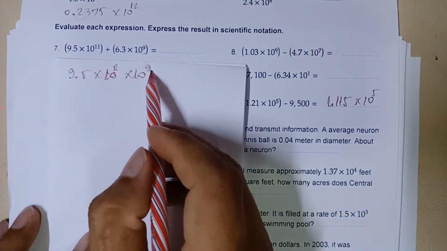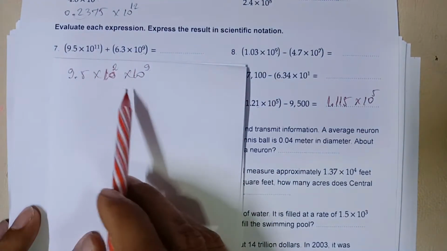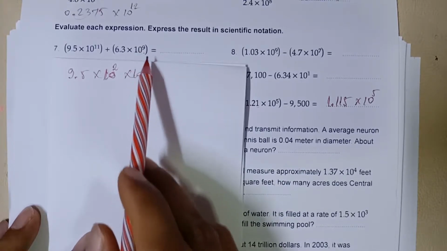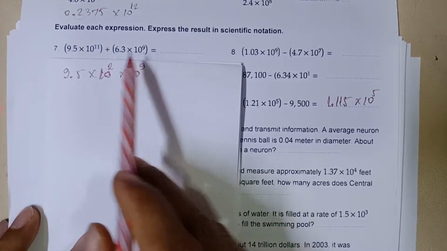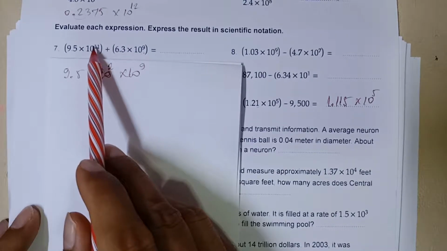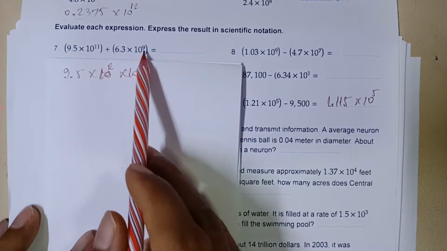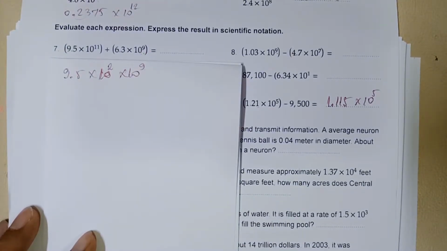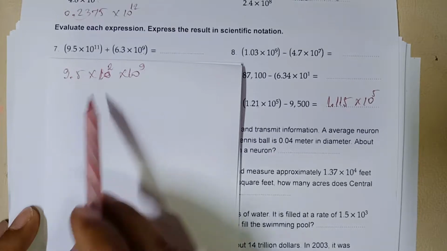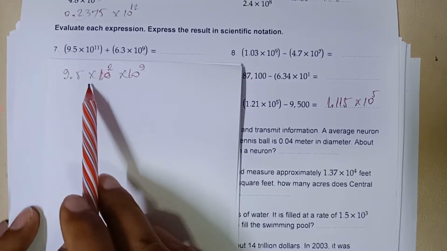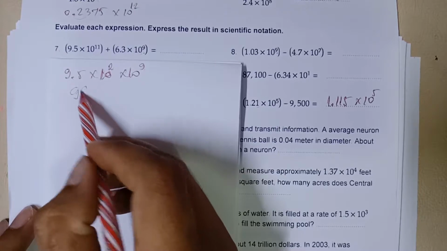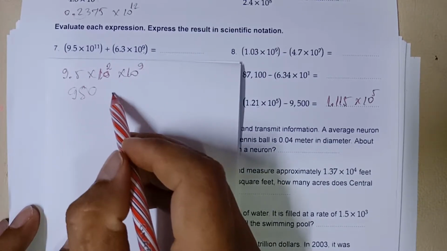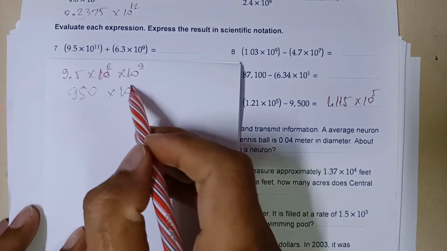So 2 plus 9, 11. Okay. So now, the reason we try to break down like this is because we want the first exponent here, the 10 exponent, to be equal so that it is easy for us to evaluate this part. So you have 9.5 multiplied by 100. That will give you 950 times 10 raised to 9.